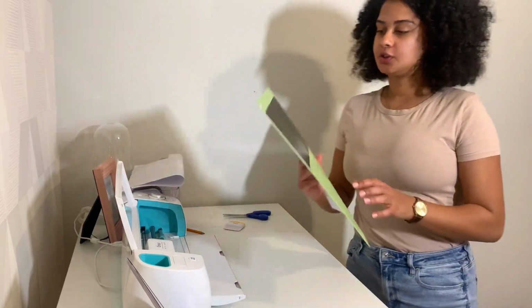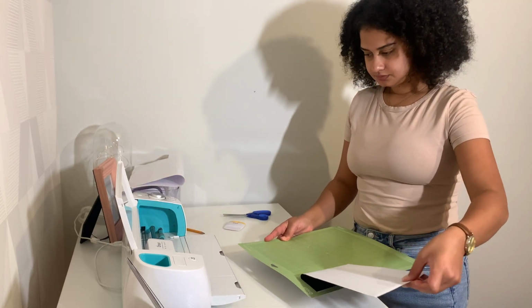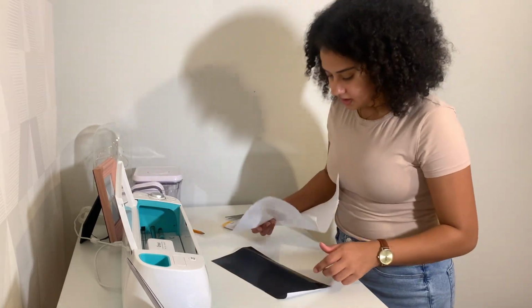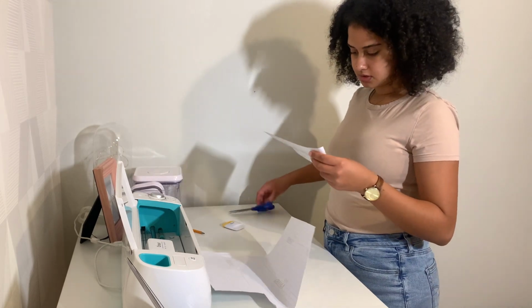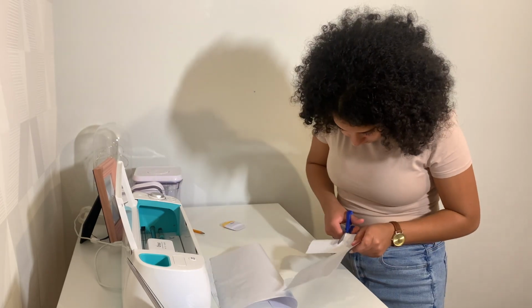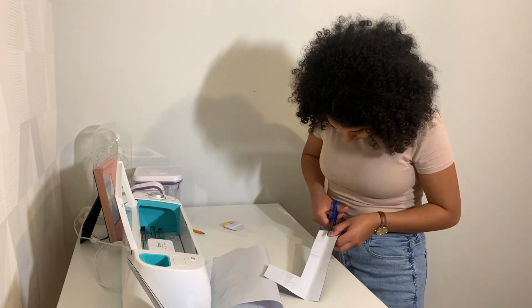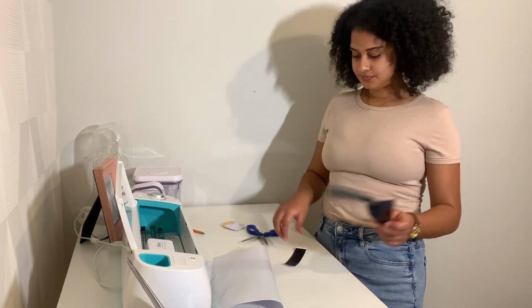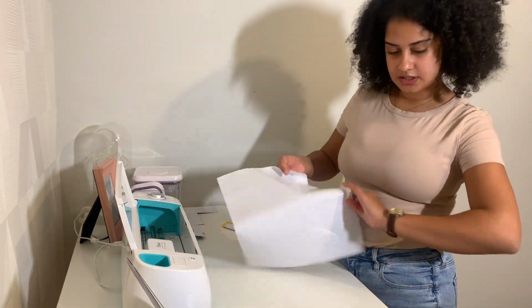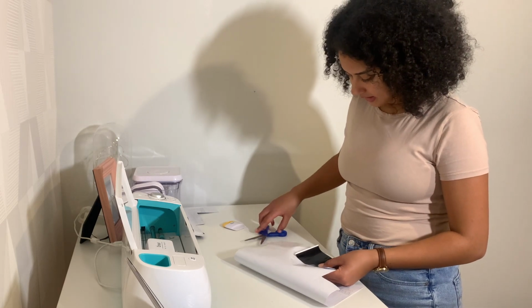Alright, so Cricut is done cutting. Take this off. Now I'm going to get the transfer paper and I need to cut out these things. Alright, so now that we have these cut out, we come to the transfer paper and we want about similar size.